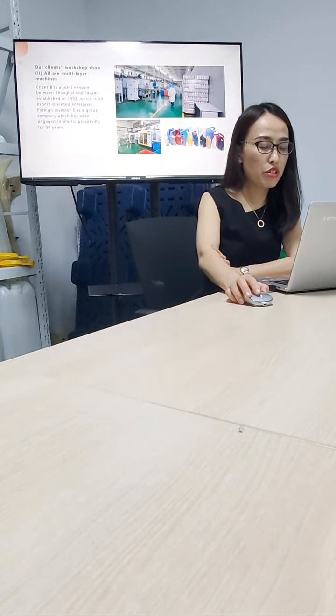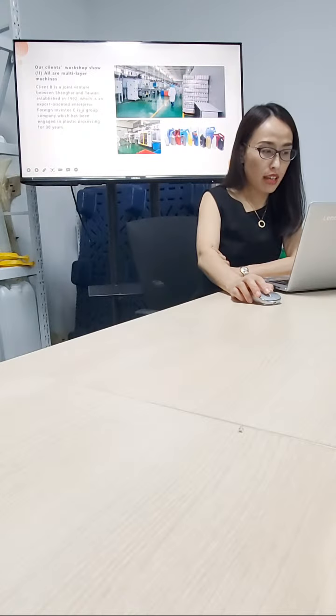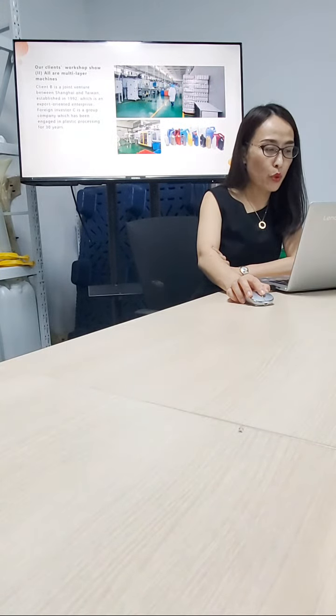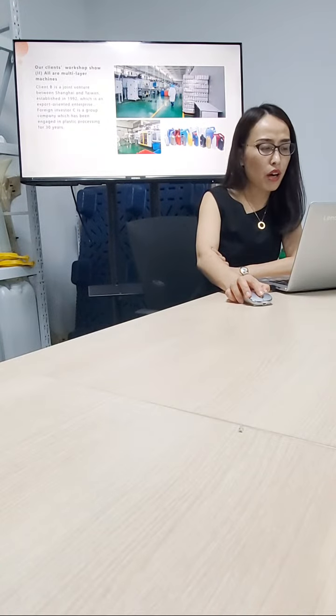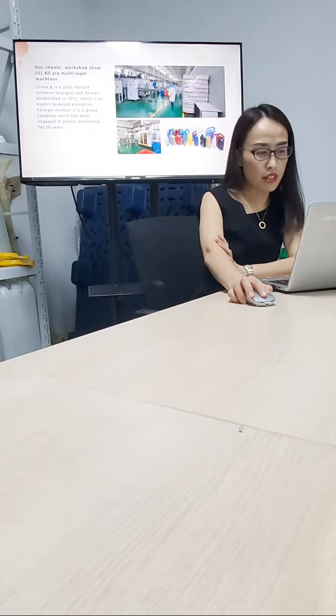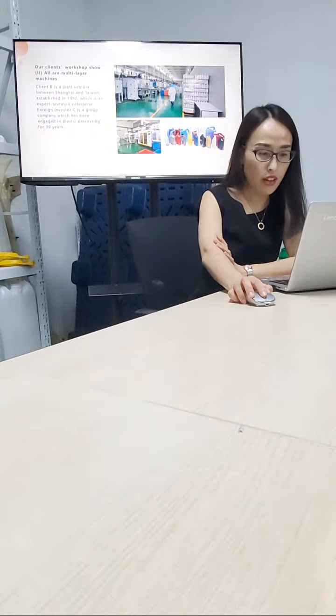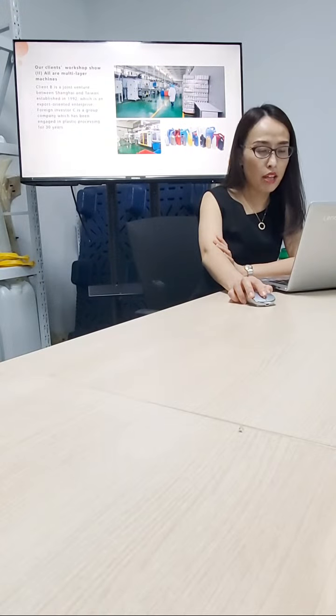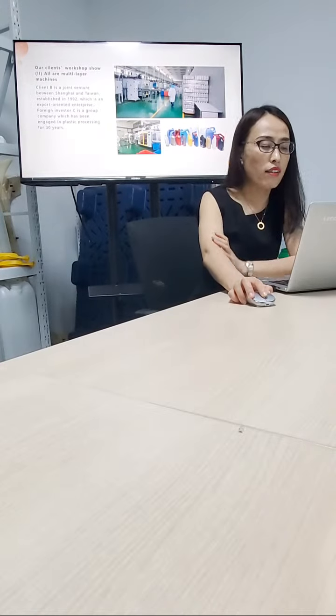And here we show you our client B. It's a joint venture between Shanghai and Taiwan, which is an export-oriented enterprise. They produce these jerry cans for lubrication oil, etc. They have more than 50 sets of our extrusion blow molding machines, all with multi-layers as well, because they want to meet the government requirement and also invest in something a little more advanced.